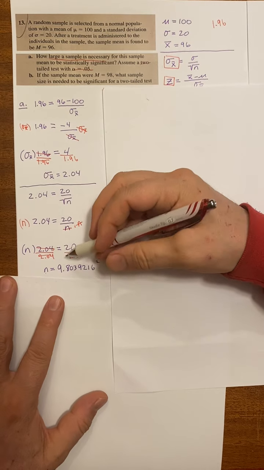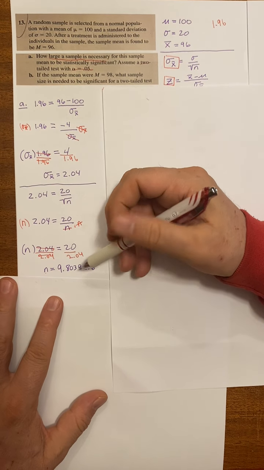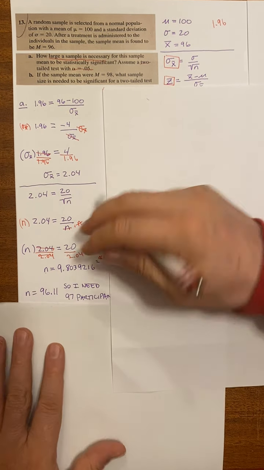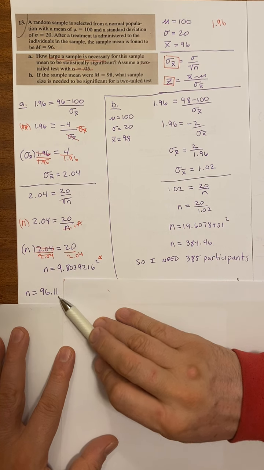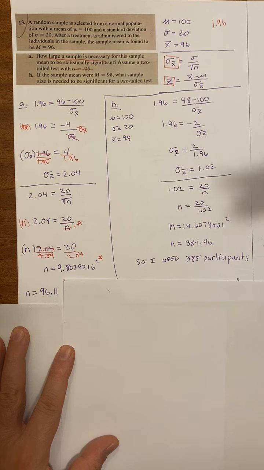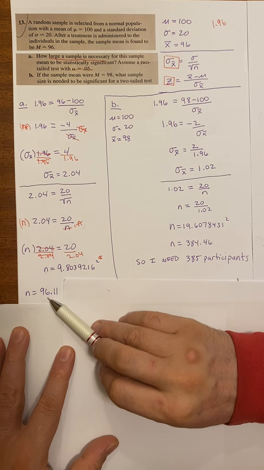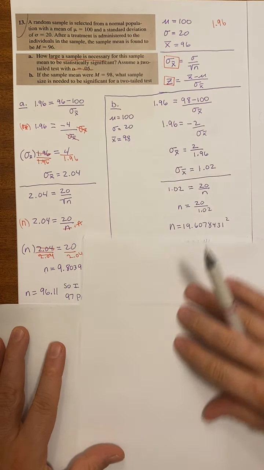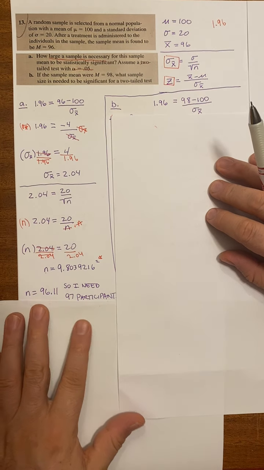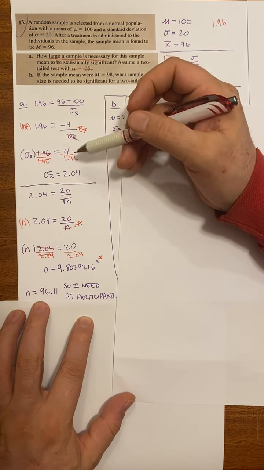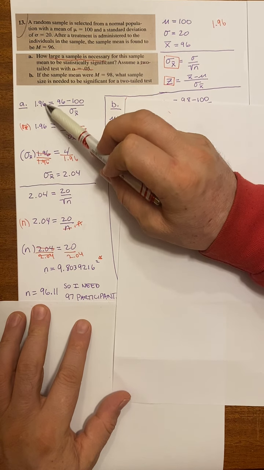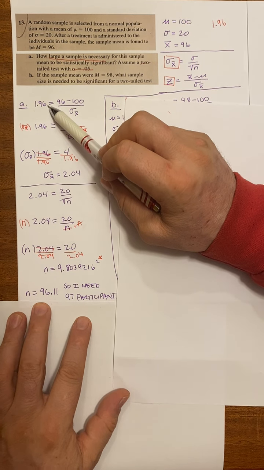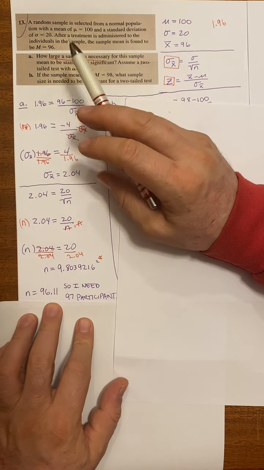Basically what I'm going to do is multiply this number by itself, and I end up with an n of 96.11. So now this is the answer to my question A. The n that I have to have in order to have a z value of at least 1.96 is 96.11.